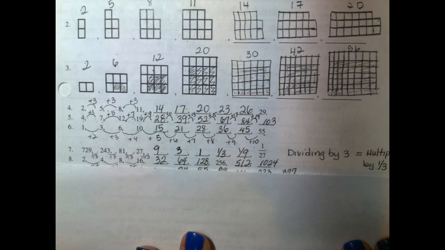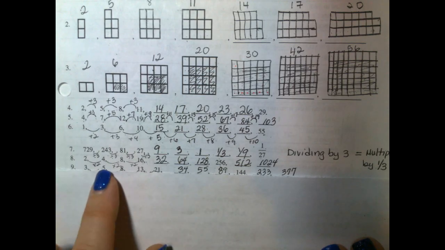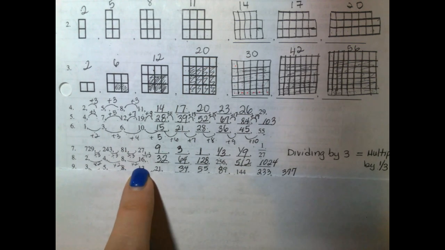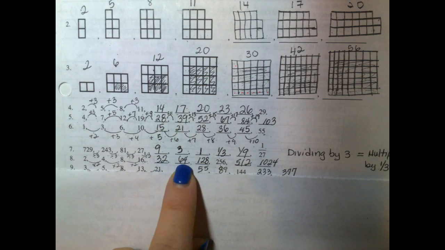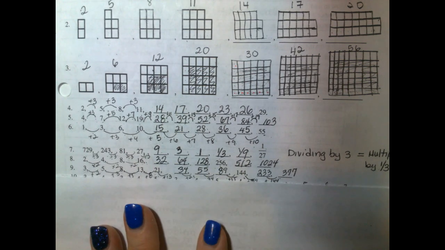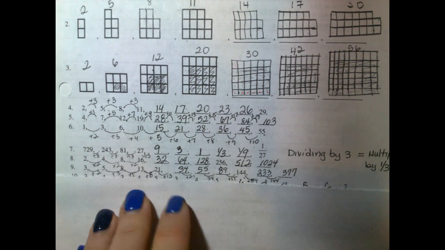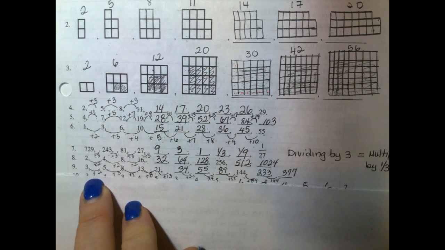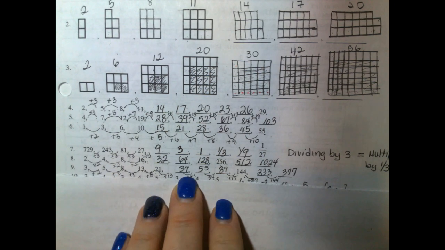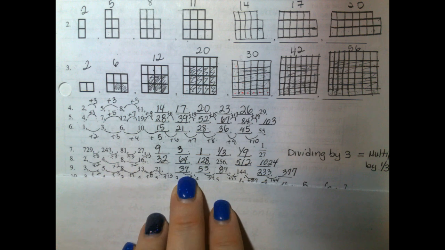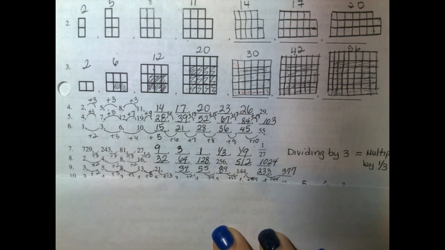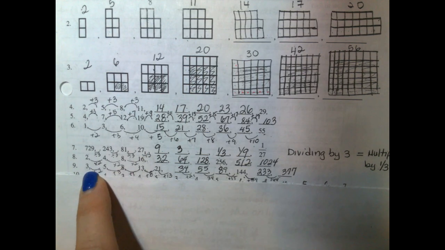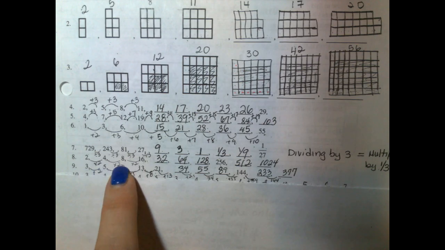So number 8, right? It is geometric because you're multiplying the previous term by 2. And then 9 is what we call, you have an activity of this, the Fibonacci rabbits. Remember the Fibonacci rabbits? So basically they start generating, adding the 2 previous terms to get the next term in the sequence.